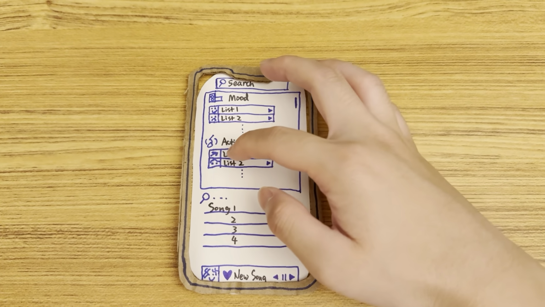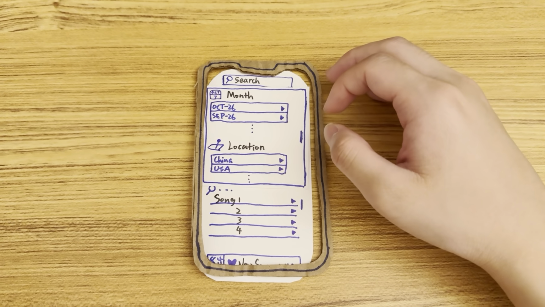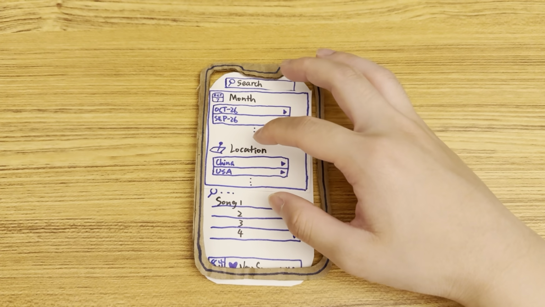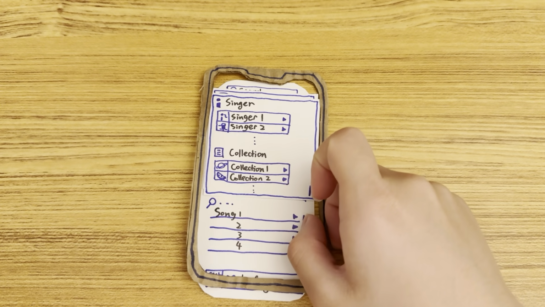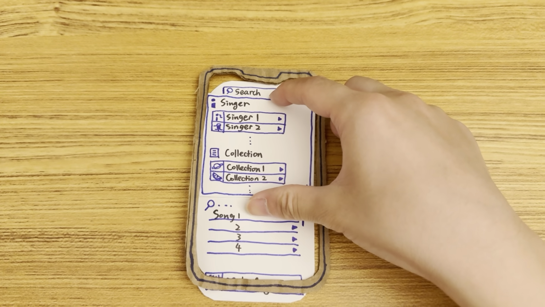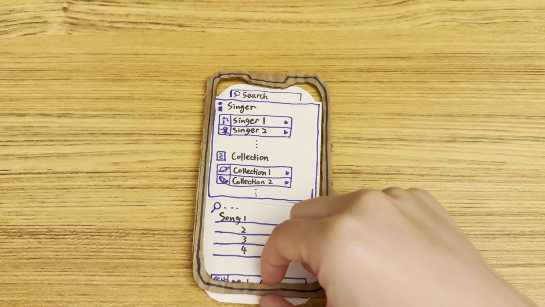Now we have more categories like month, location. Within month, we have different months like October of 2026, September of 2026. Each of them will be a separate list. Regarding location, we can have songs that we heard in China, we heard in USA. If we keep scrolling down, we can have even more categories like singer 1, 2, 3, and collections that can be album or music collections done by other users in this app. So basically helping us to understand all the things that we have.